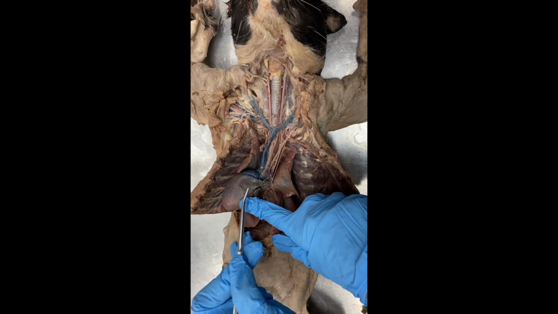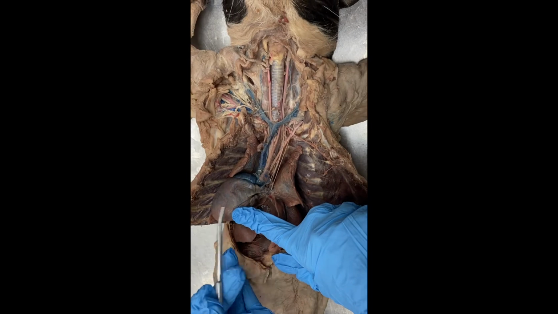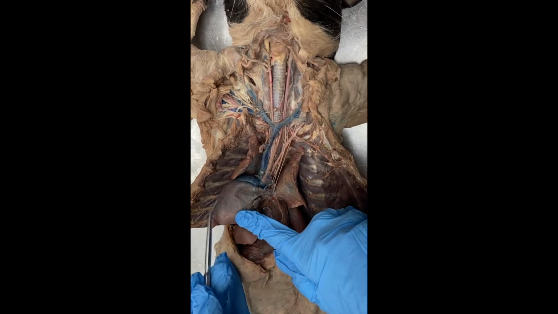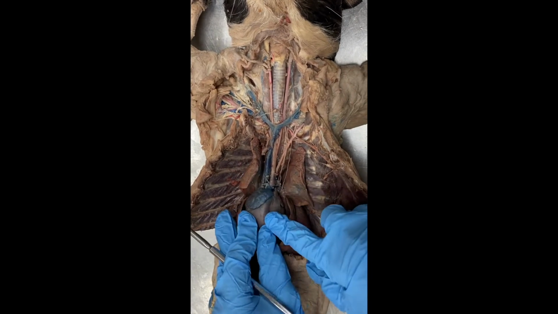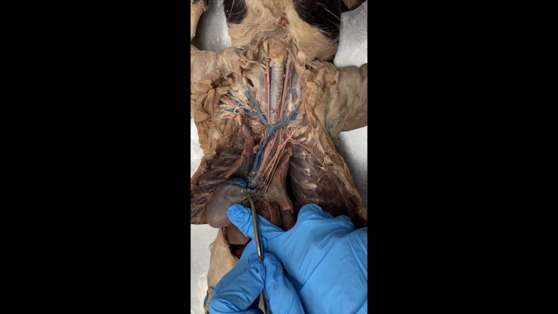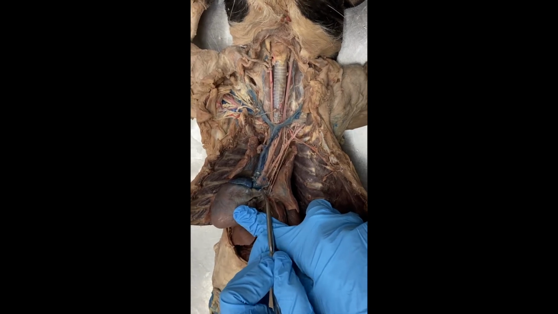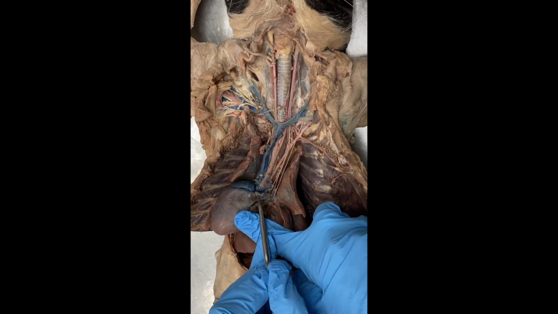In this video, I'm going to show the thoracic vessels in the cat, the arteries and the veins. So here's the heart located in the thorax. This vessel is the pulmonary trunk, which gives rise to two arteries, left and right pulmonary artery.